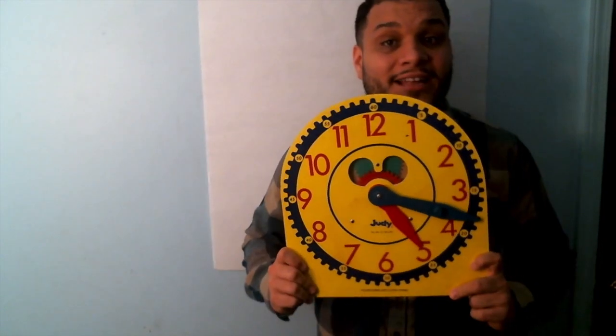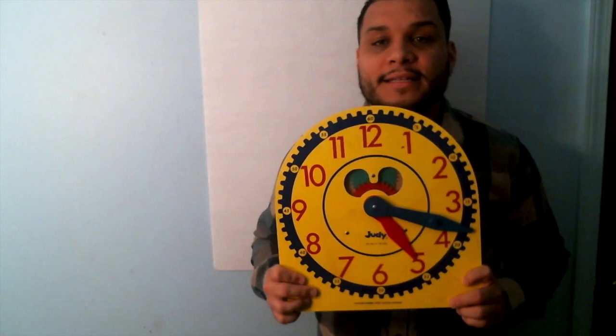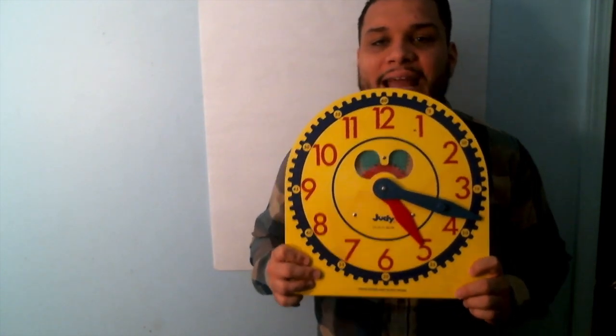Time to learn again. Math time. We are learning and jumping into our clock, identifying time by the hour. So as mentioned, today our I can statement is I can identify time by the hour. I want you guys to repeat that now.